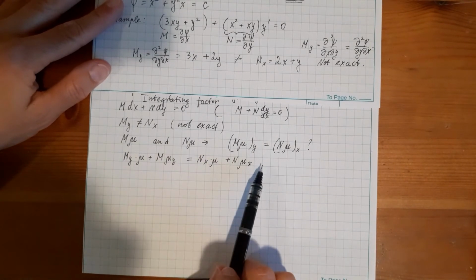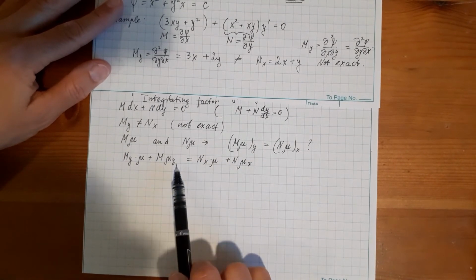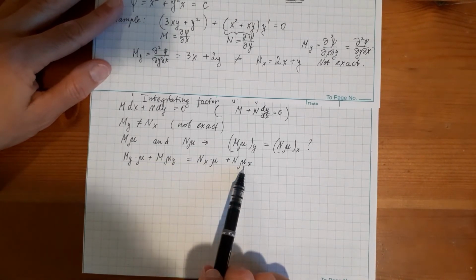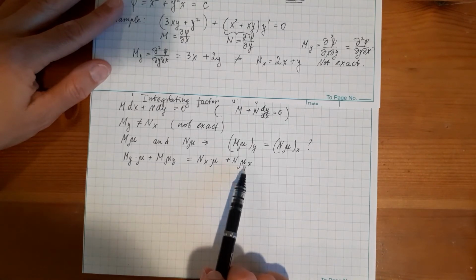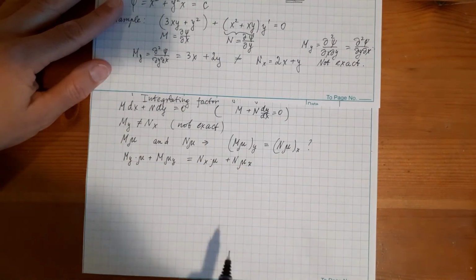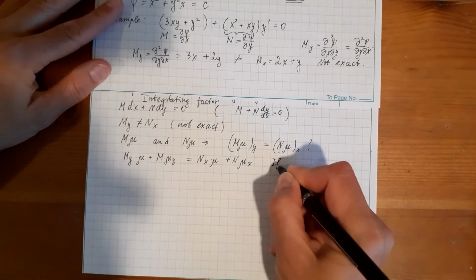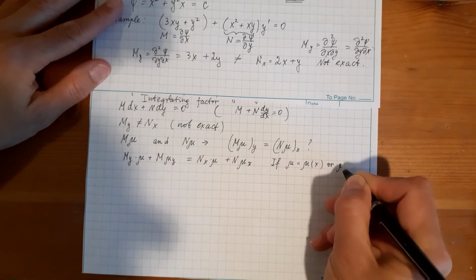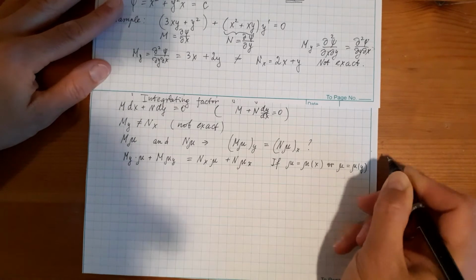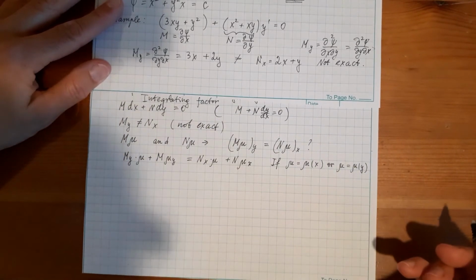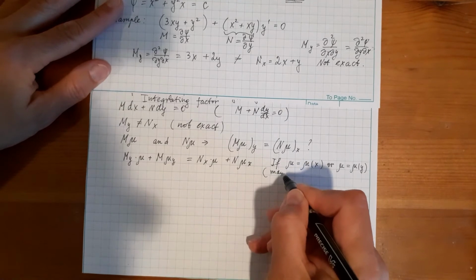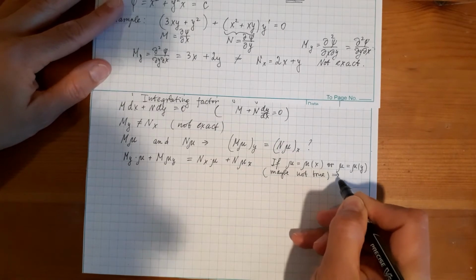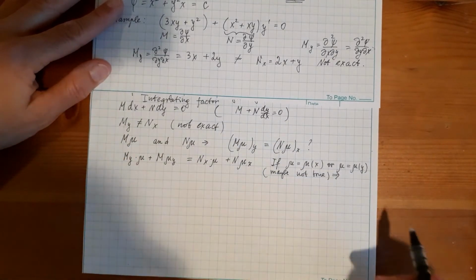We cannot solve this equation in general because it's just one equation, but function mu depends on two variables, and this is the partial derivative of mu by y, and this is the partial derivative of mu by x. It's going to be very hard for us to just solve this in general. But if mu is a function of only x or is a function of only y, which is not necessarily supposed to be true, maybe not true, then one of these derivatives is going to disappear.